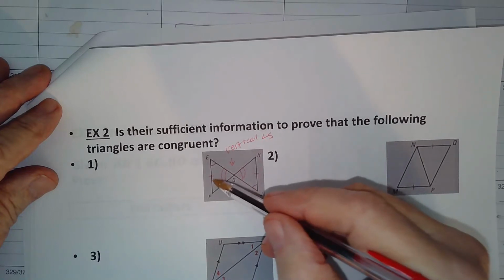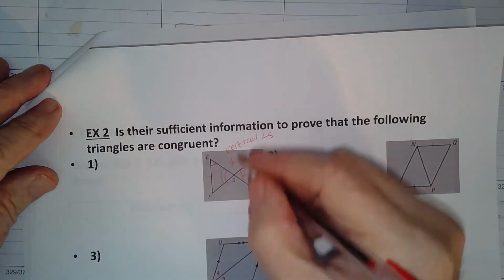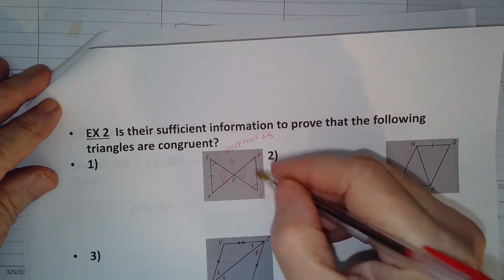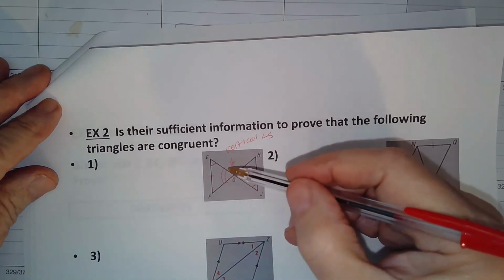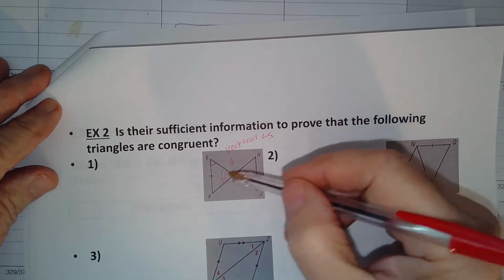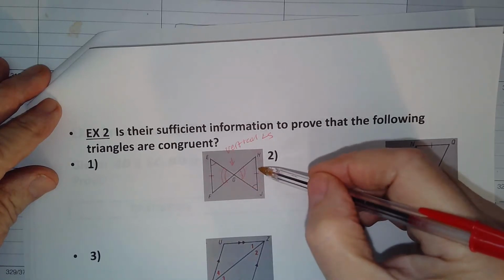So that basically would allow me to conclude that this is congruent through angle, side, angle, side. Congruency.